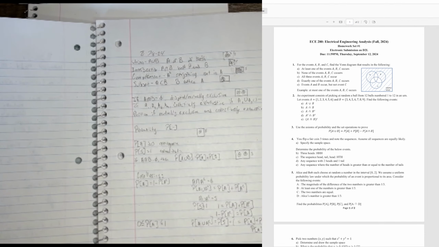Because we have it right here. In class, it probably explained it, but I'm just trying to think of... I don't even know what the axioms of probability is.